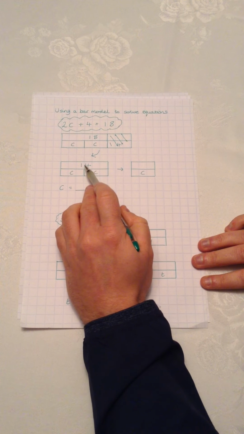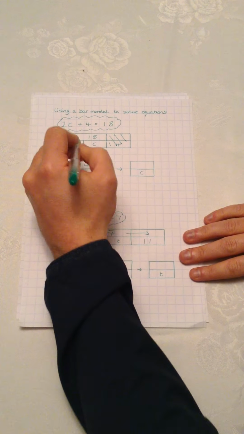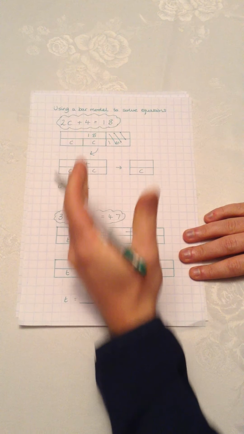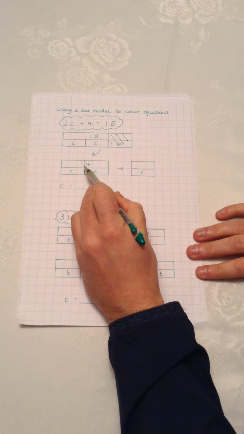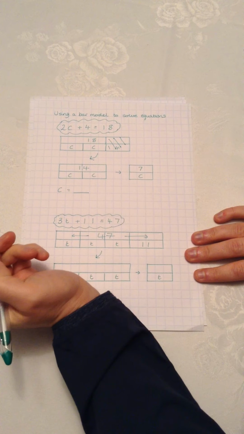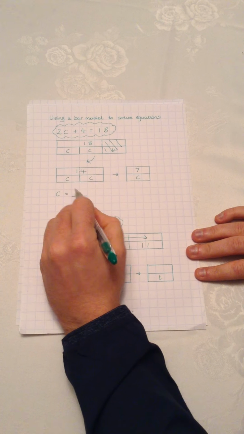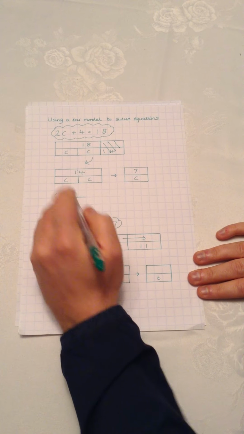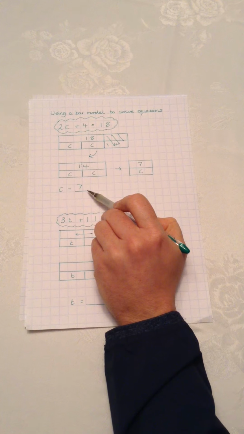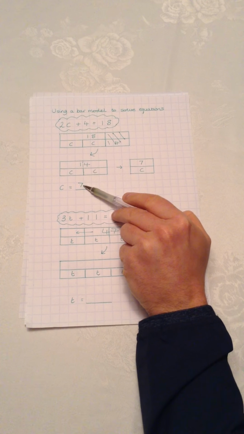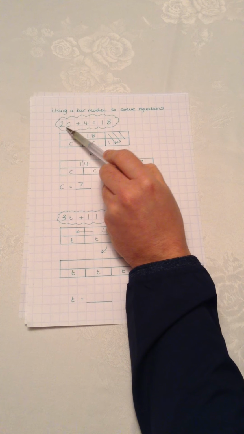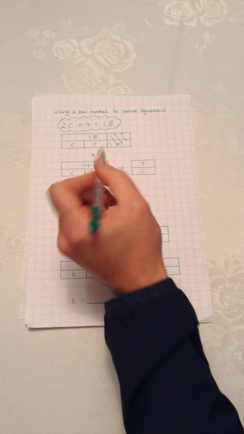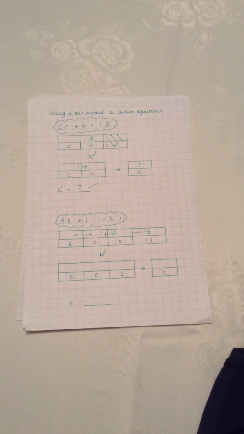Now if we know that 2c is 14, to find 1c, we need to, quite simply, cut it in half down the middle. So 1c must be half of what 14 is. Half of 14 is 7. So to finish it up, don't forget, we need to make it really clear what our answer is. C equals 7. Now, thinking about how I can check this, go back to your original equation. I now think that C is 7. So if I check it, I can say that 2 times 7 is 14, add 4 is 18. I'm happy that that's going to be the answer.